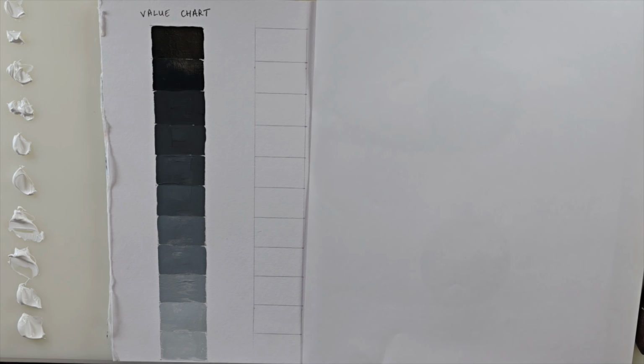Hi, I'm Brenda, and today we're focusing on one of the most important foundations in art, which is value. Value is the range of light to dark. I'll walk you through what it is, why it matters, and how to make a value chart that you can use again and again. So first things first, what is a value chart?